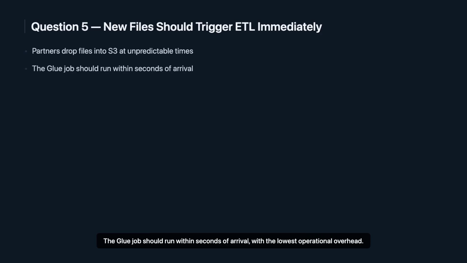Question 5. Partners drop files into S3 at unpredictable times. The Glue job should run within seconds of arrival with the lowest operational overhead. A. A cron scheduled Glue job. B. S3 event notification to EventBridge to Glue. C. A Lambda polling S3 every minute. Or D. A Step Functions polling loop. The qualifier combines two things, within seconds and lowest overhead.